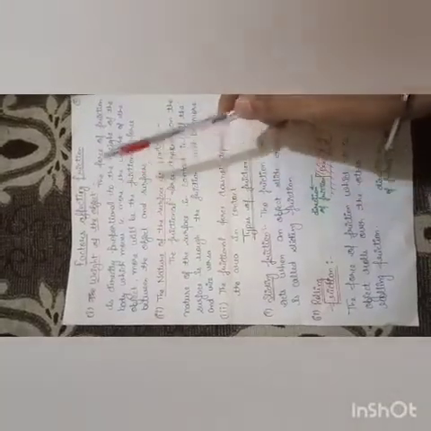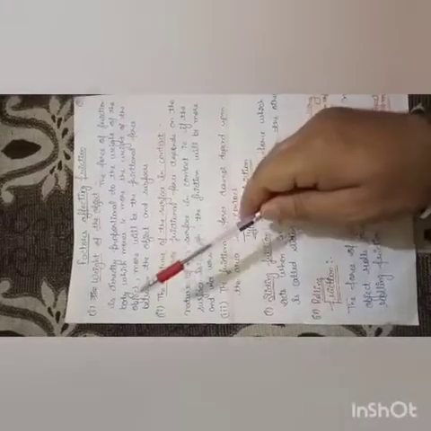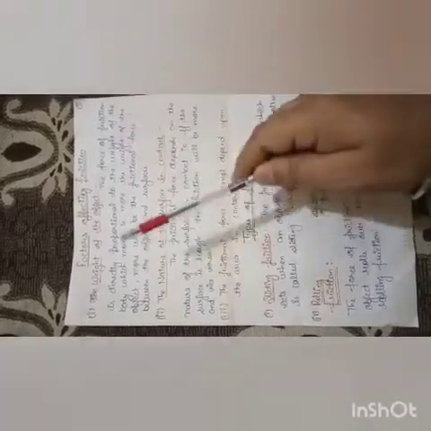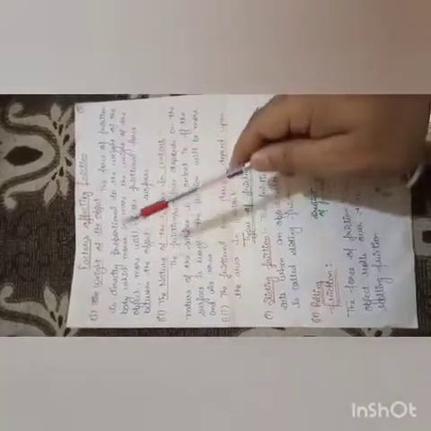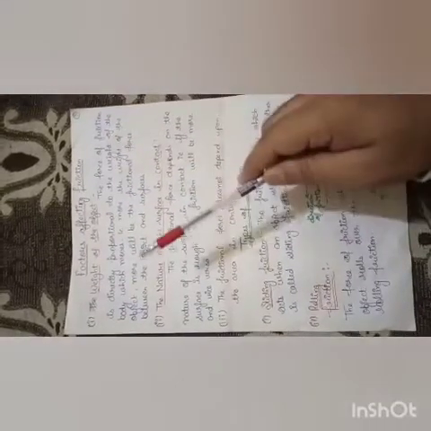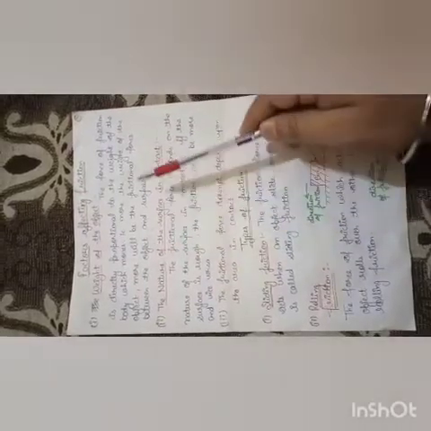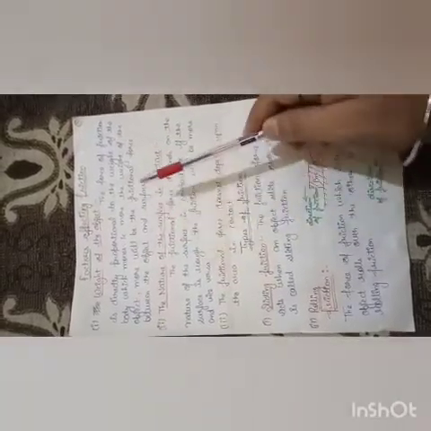So the force of friction is directly proportional to the weight of the body. That means the more the weight, the more the frictional force applied. Less weight means less frictional force.